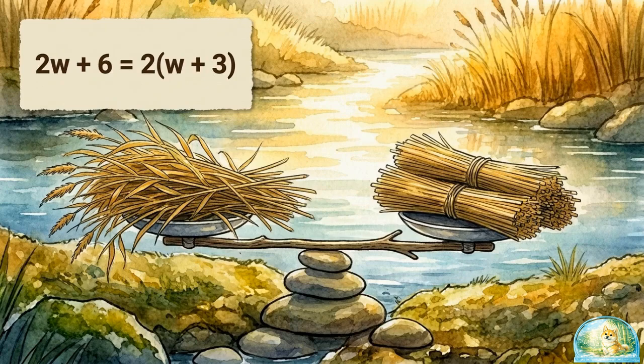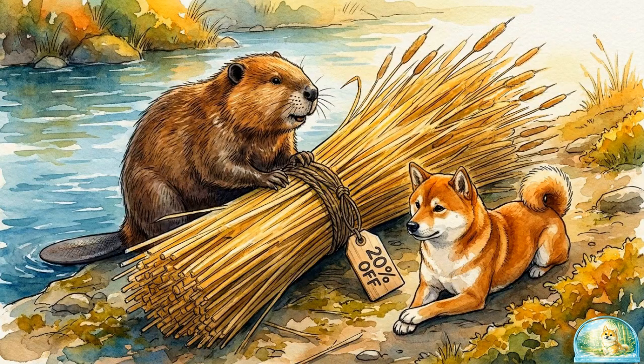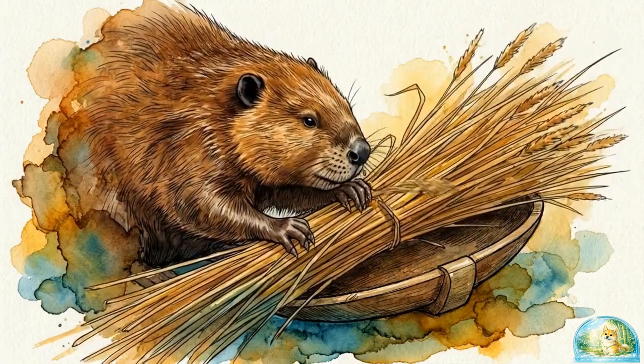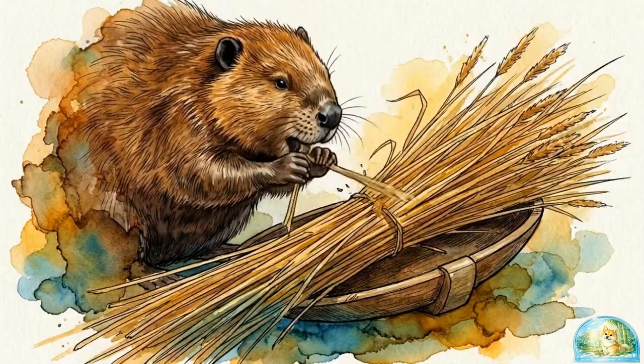into two equal sides. Now consider a situation where a value is reduced, like an item on sale with a 20% discount. Birch takes a full-sized bundle, gnaws off a piece, and pulls it away. The remaining portion stays entirely on the balance. This card displays the subtraction.